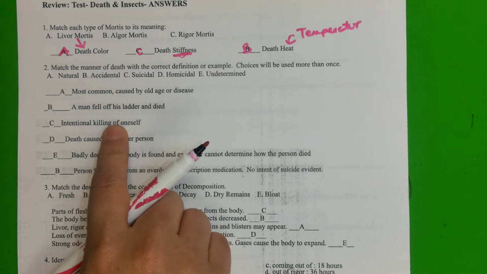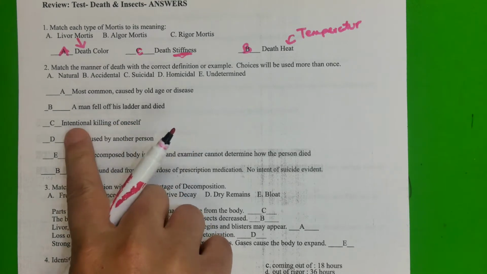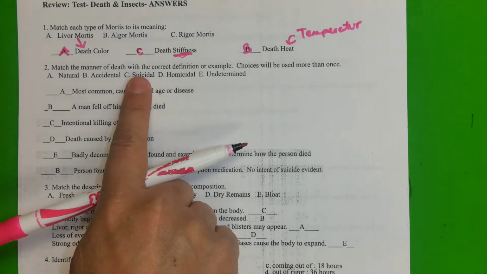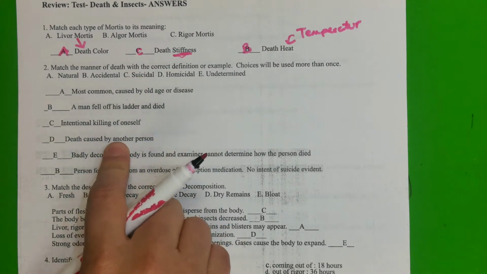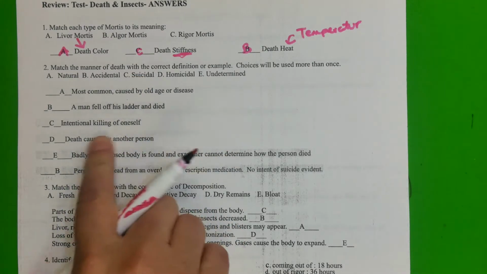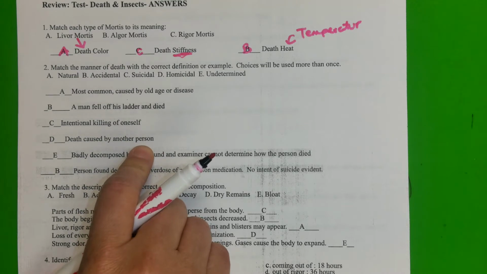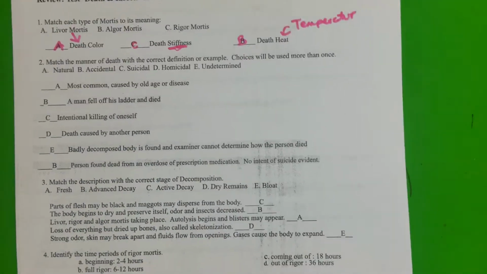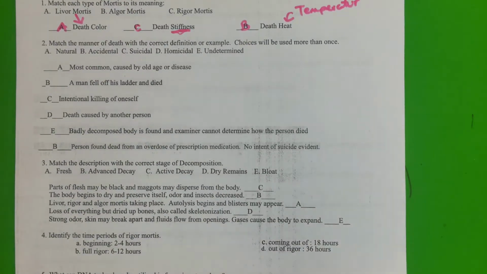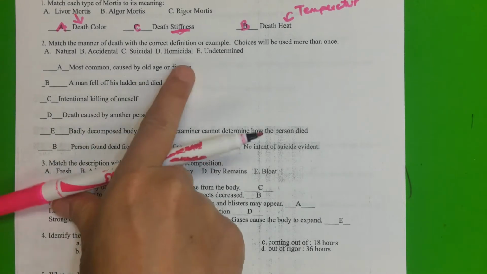Intentionally killing oneself, if it's intentional, then it's suicide. Death caused by another person, no matter how the death came about, if somebody caused a death, that will be homicide.